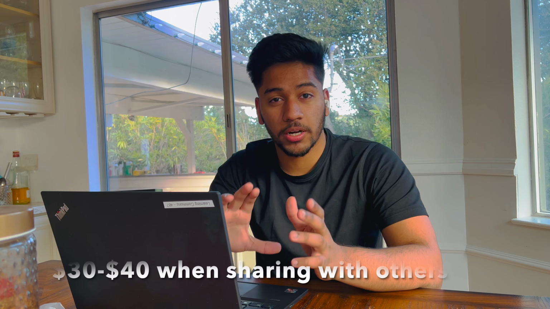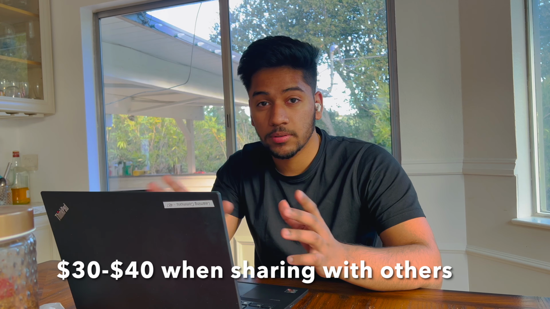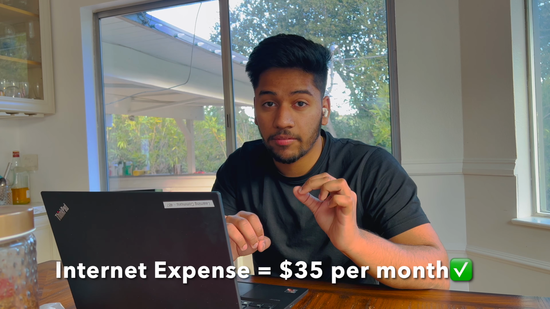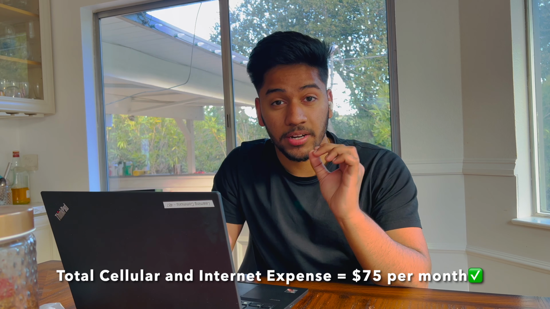Now your internet expenses as well. If you're sharing with your friends, it can come around $40 or $30, and somewhere in between. But if you're owning the internet on your own, that can cost you somewhere around $100 to $200. So I assume you will be sharing with someone, so let's take it as $35 for internet and $40 for your cellular plan. So it will be in total $75 a month for your internet and your cellular plan.